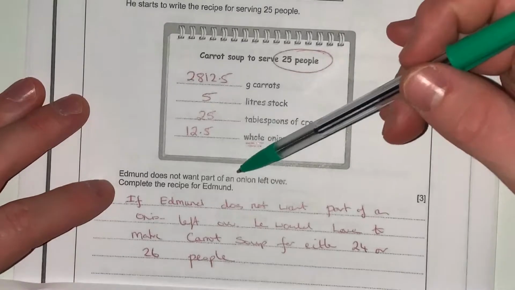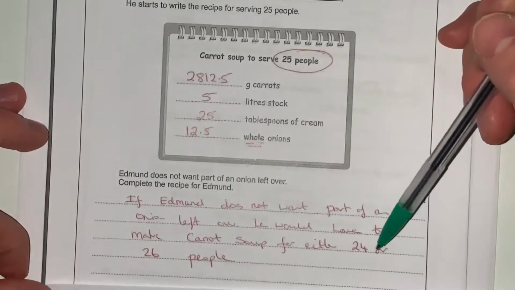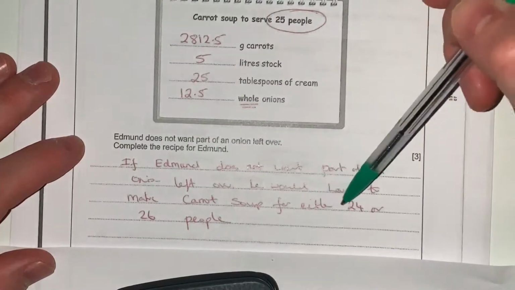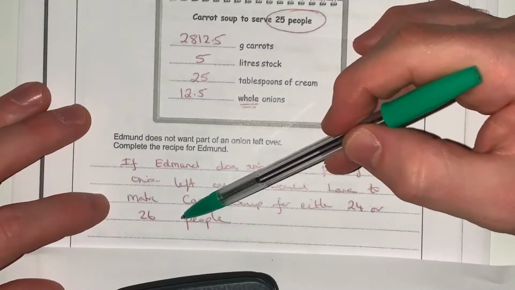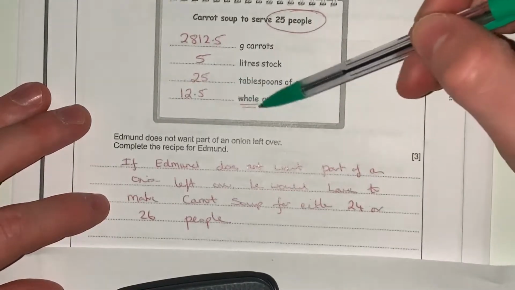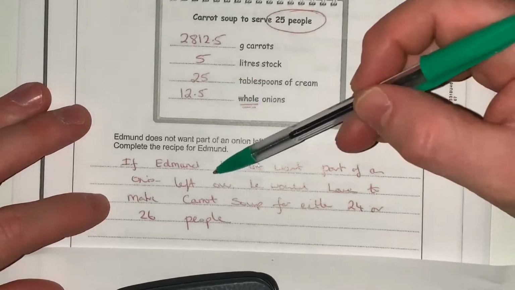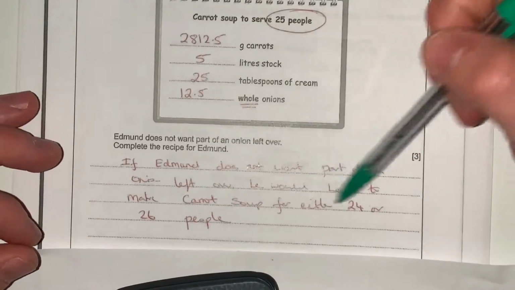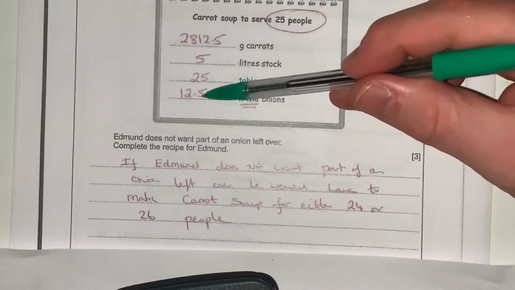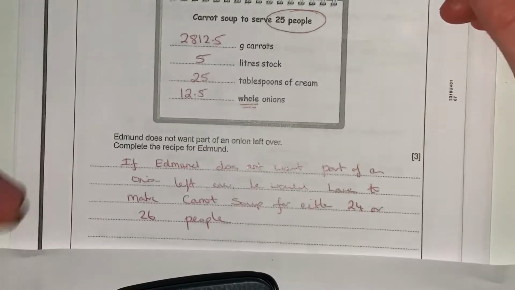Edmund does not want part of an onion left over, complete the recipe. So I just made a little note here that you would have to make carrot soup for either 24 or 26. Now this serves 25, and we don't need a whole onion. Because it says whole in bold, you can either round that to 13, or you can make a note down the bottom here saying exactly what I've said here, that it's either for 24 or 26. Okay. Because obviously half an onion serves 1 extra person.